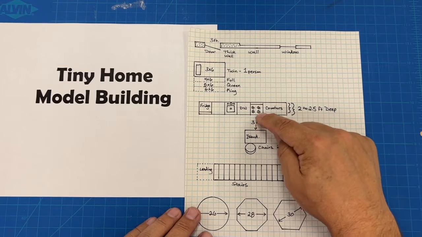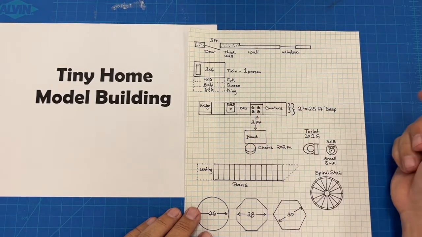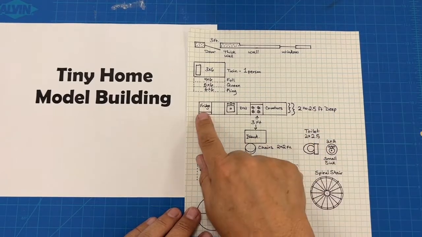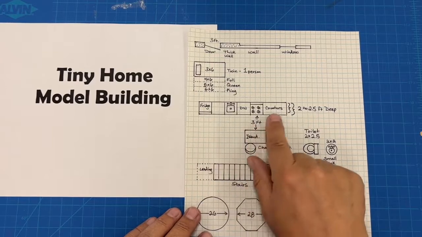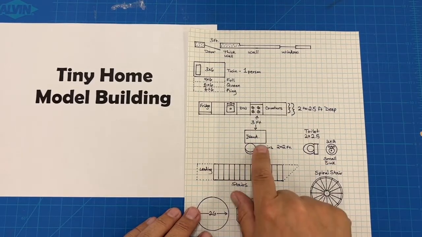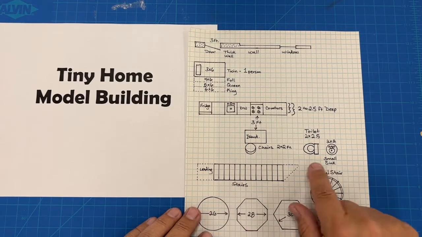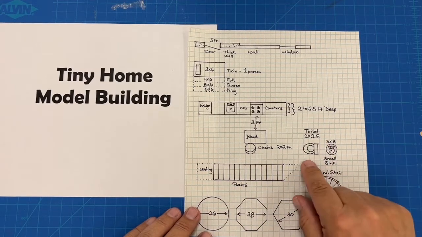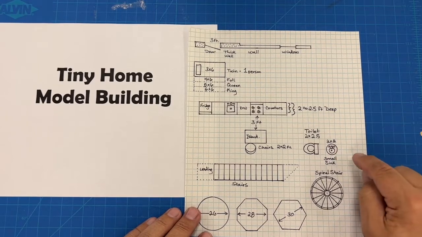You need 3 foot passing space, so that's what I've denoted here between the island and the kitchen area. And you can label things so people know when they look at your drawing that that's a fridge, that's a dishwasher, those are counters. Chairs need to be 2 by 2 squares. It can be circular or square. Toilets are going to be 2 by 2.5. Sinks, the smallest sink that you could make is 2 by 2 squares as well.